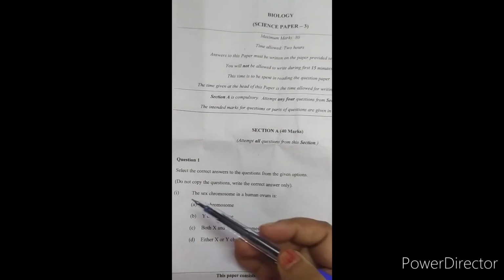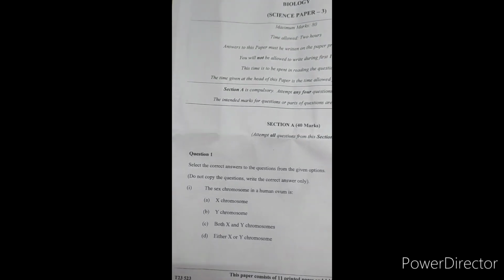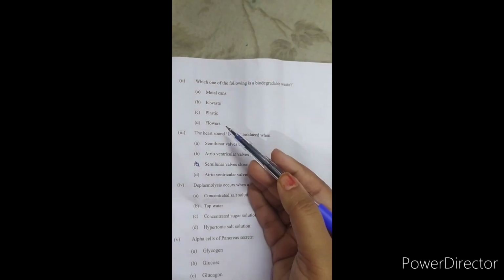Question number 1 was MCQs, in which you have to select the correct answer. The sex chromosome in a human ovum is X chromosome, because females have only X chromosomes. Next, which one of the following is a biodegradable waste? The answer will be flour.